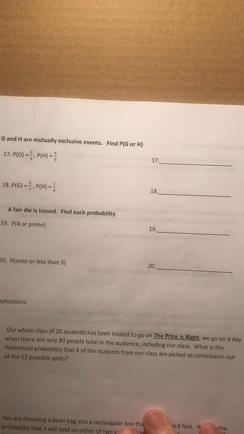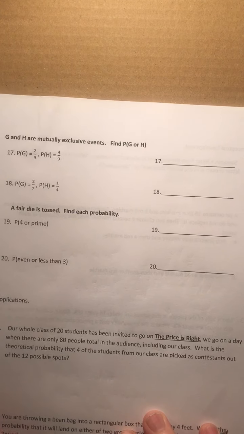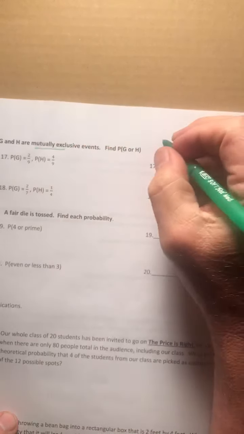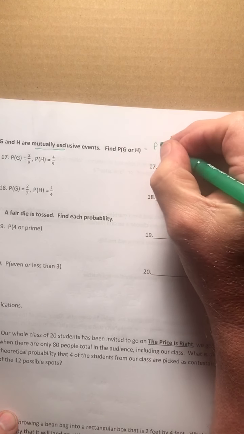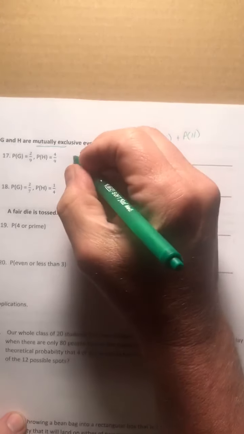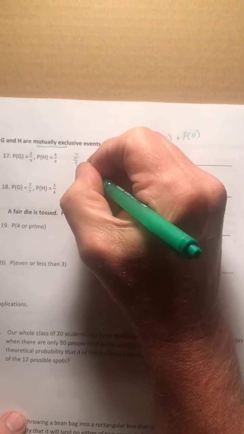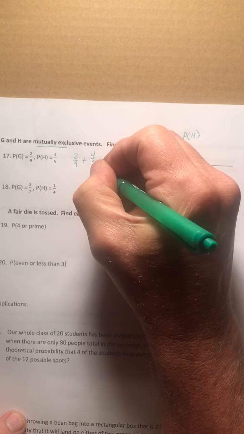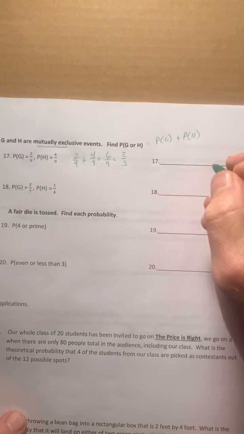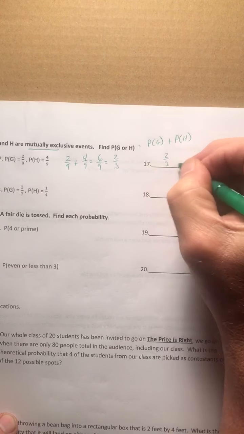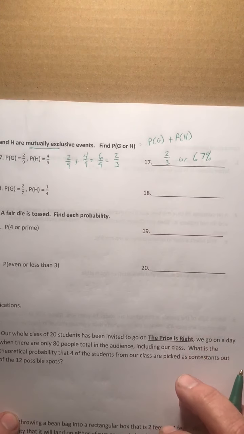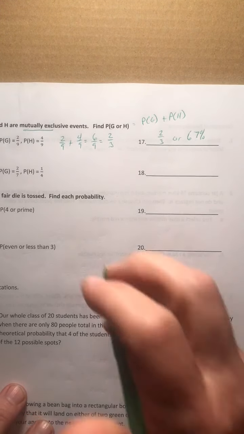Next, we move on to this part. And this is our OR, probability of G, and they're mutually exclusive. So all we have to do is the probability of G plus the probability of H. So for the first one, it's just 2/9 plus 4/9, which gives us 6/9, which reduces to 2/3. So you can give either 2/3 or you can give 67%. Remember, round it properly.